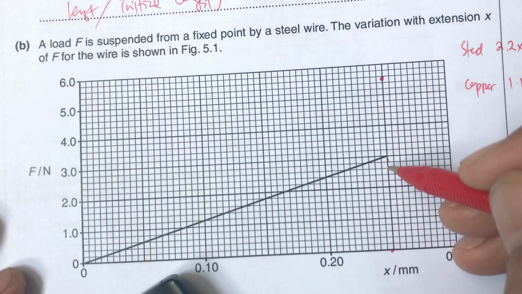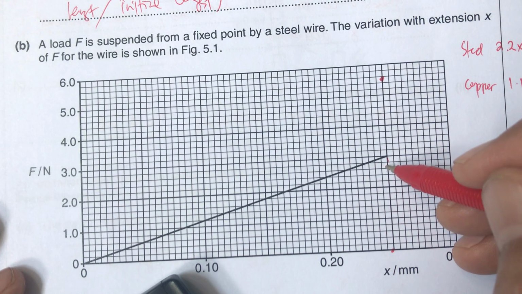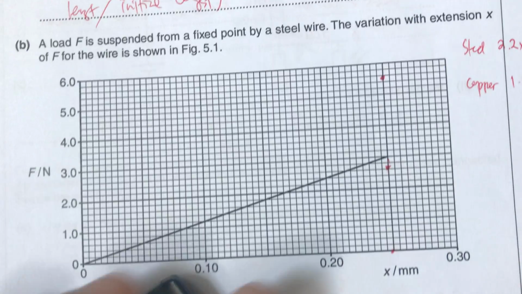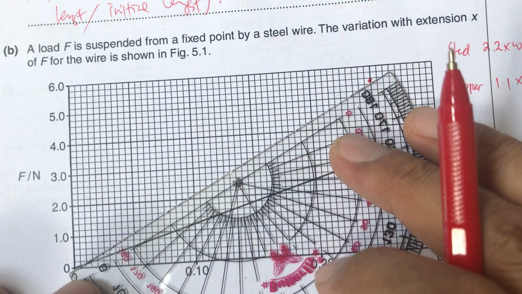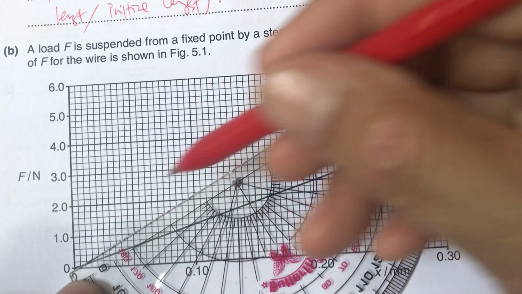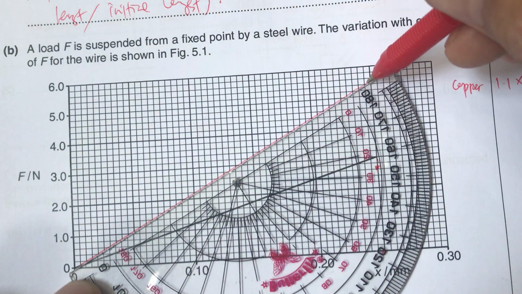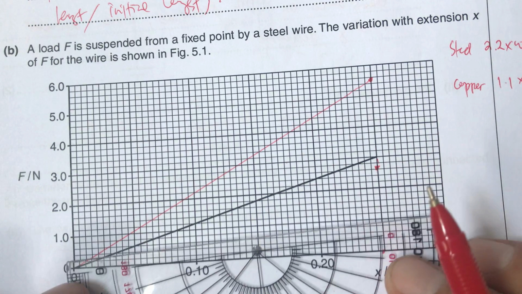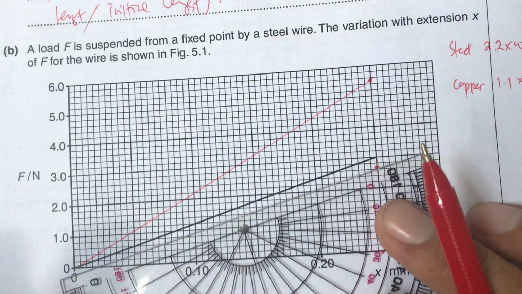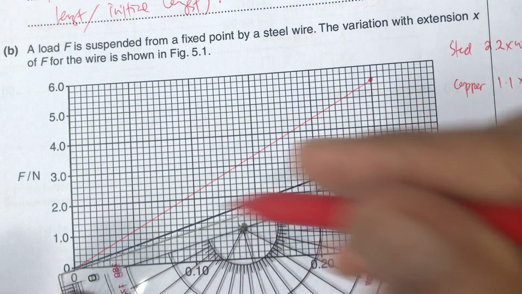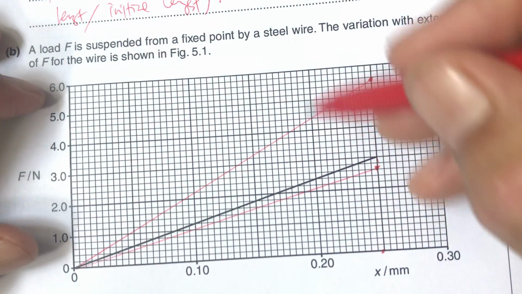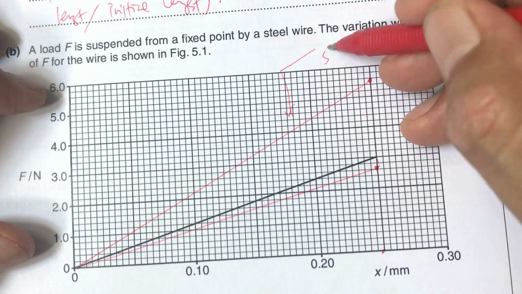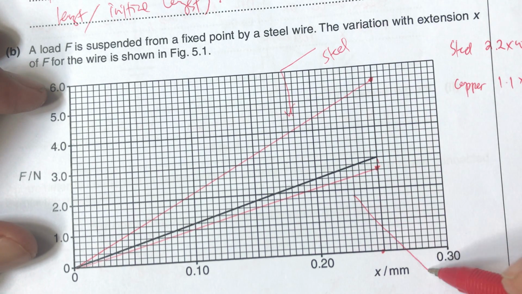Yes, I think around here. This is about the steel and this is about copper.